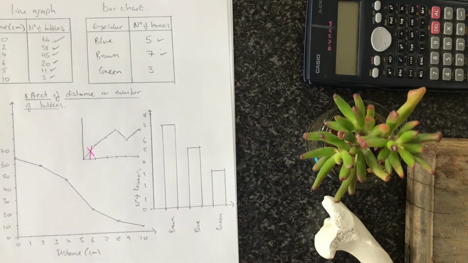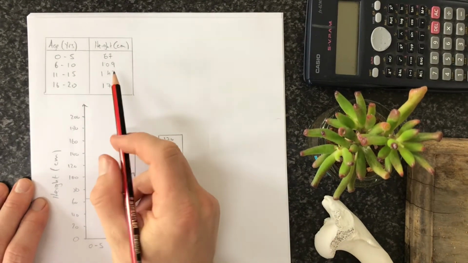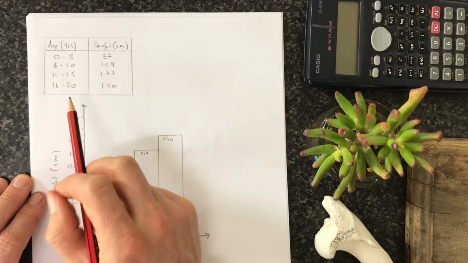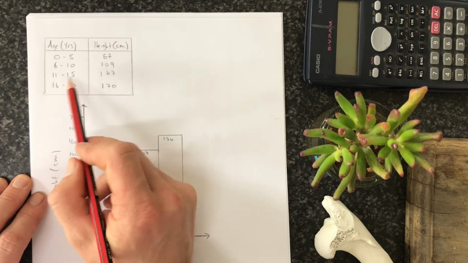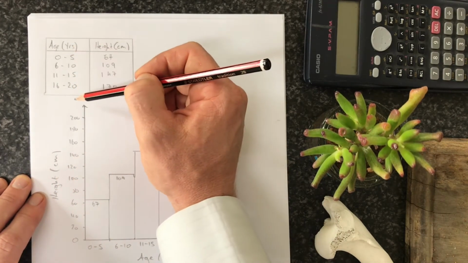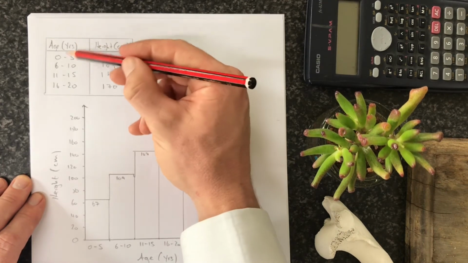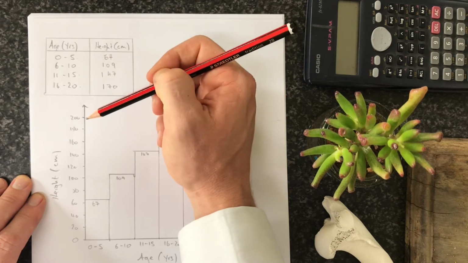And there we go, nice bar chart. As a bit of an extension to the idea, sometimes you'll see some data which is a bit like this. I've got age, and it's split into chunks: 0 to 5, 6 to 10, 11 to 15, 16 to 20. So age is kind of a continuous variable. It can be anywhere from 0 to 20 or more. But in this data set, it's been split into chunks of 5 years.